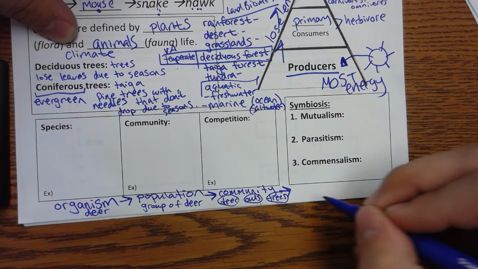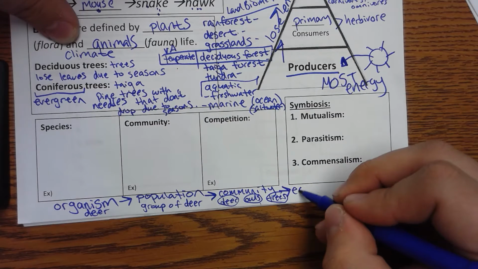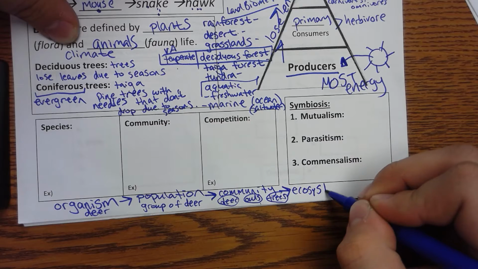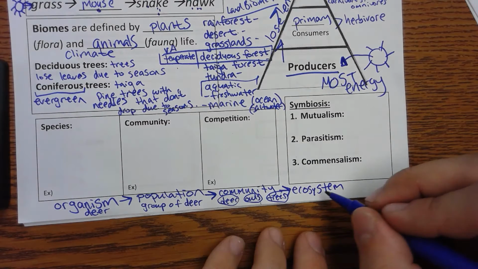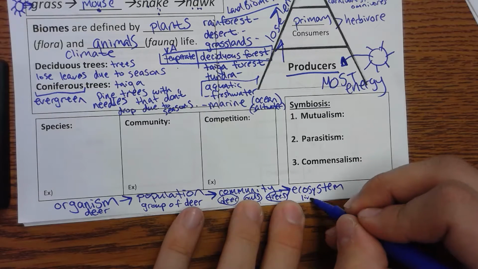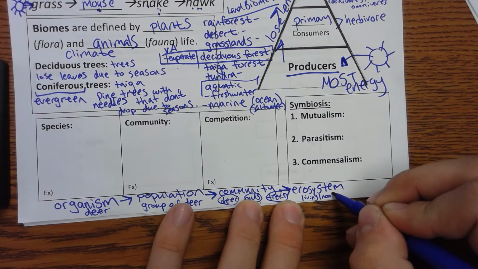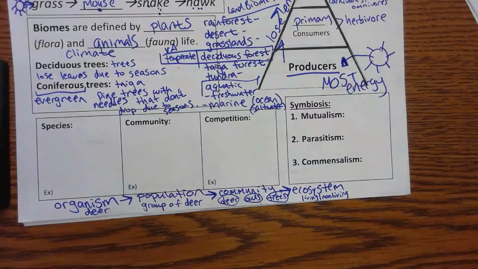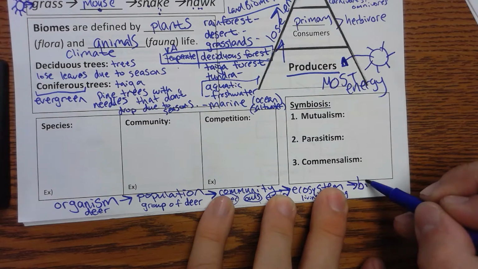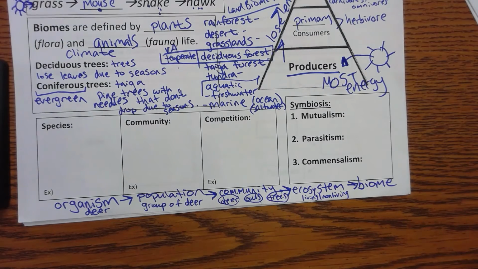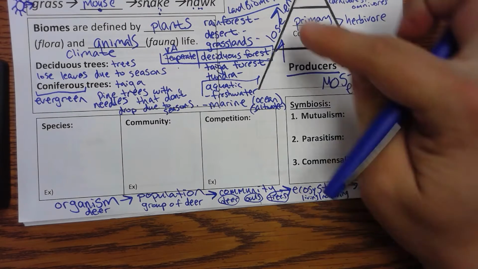Different communities together make up an ecosystem, which we defined earlier at the top of this page. An ecosystem is all of the living and non-living things. So this is where we start to see things like air and rocks. And then all of the ecosystems together make up the biome, which are these biomes that we just listed.